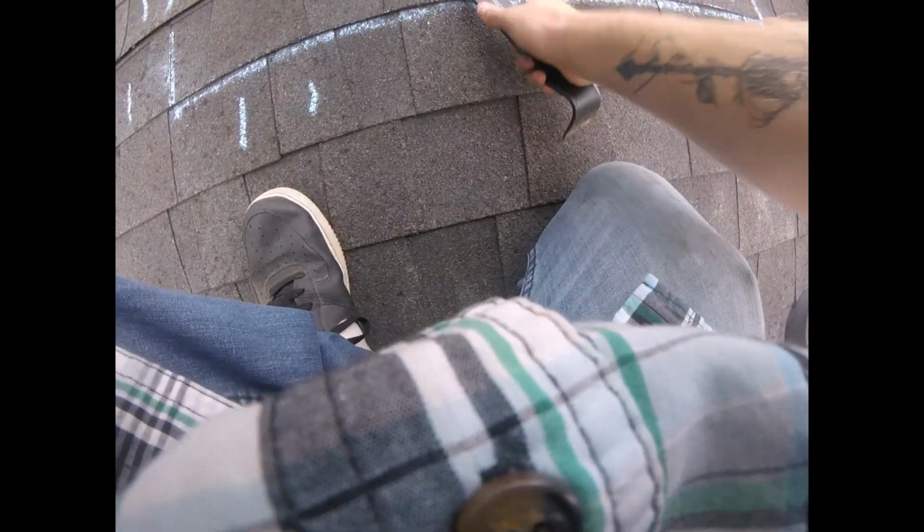Alrighty. We do seem to have one more nail that was hiding in the tar strip right here. That was very hard to see, and I apologize for that. Go ahead and remove it. All right, now I'm gonna pull this shingle out.